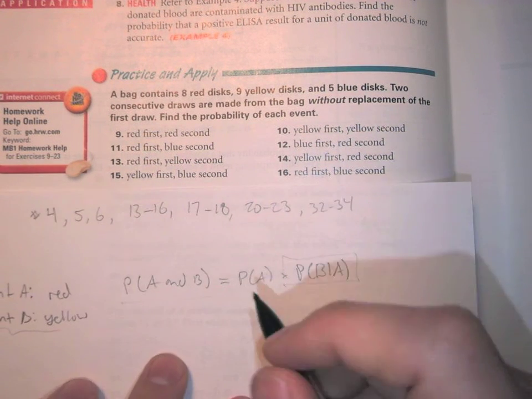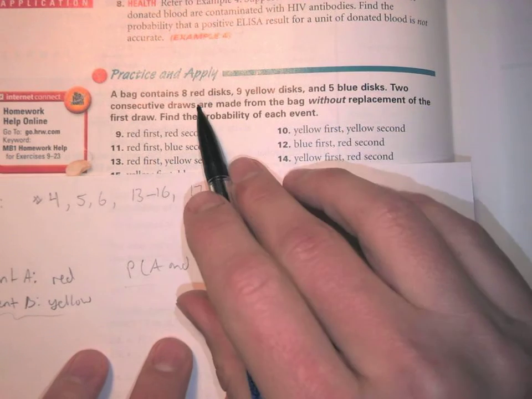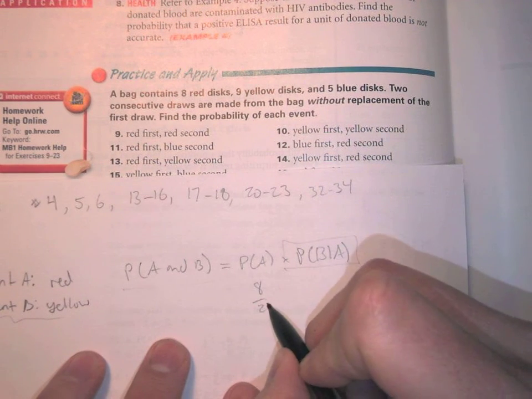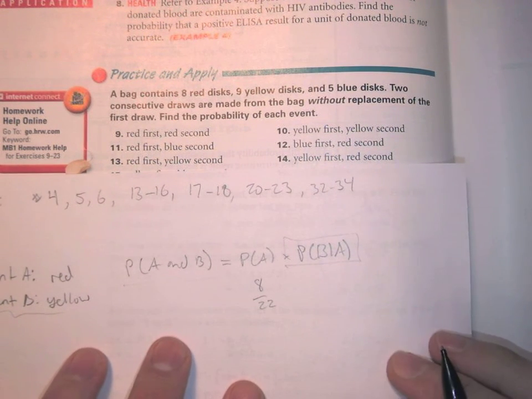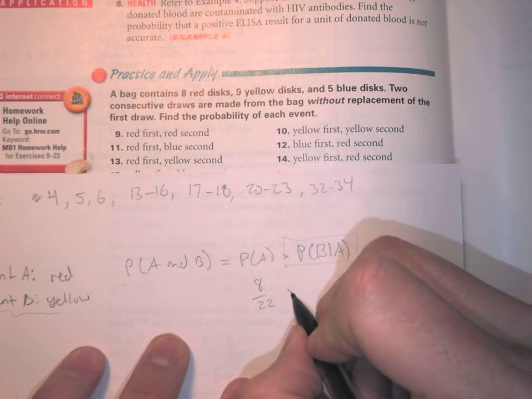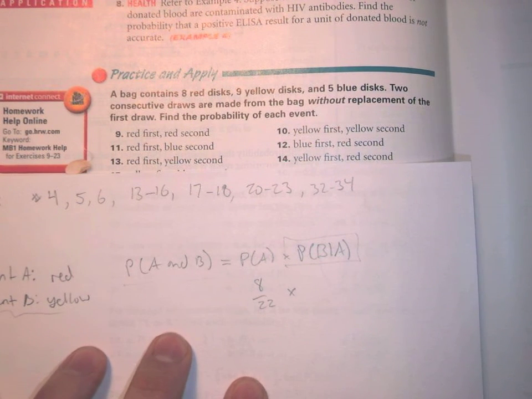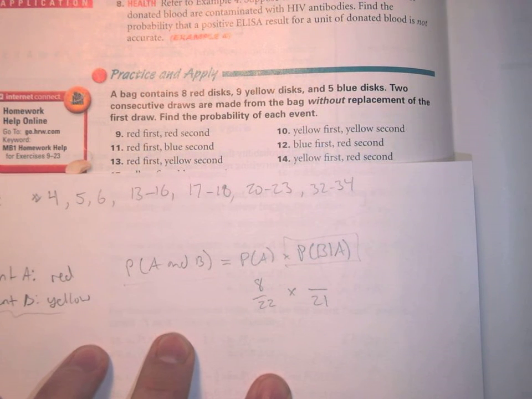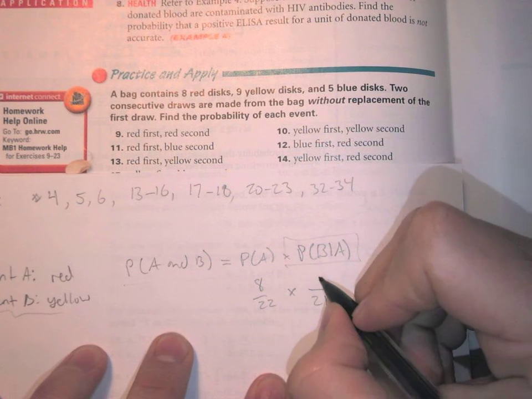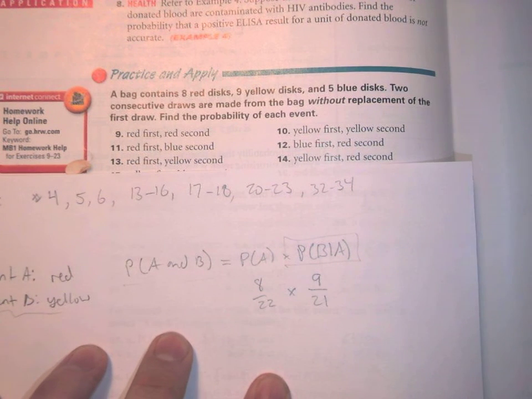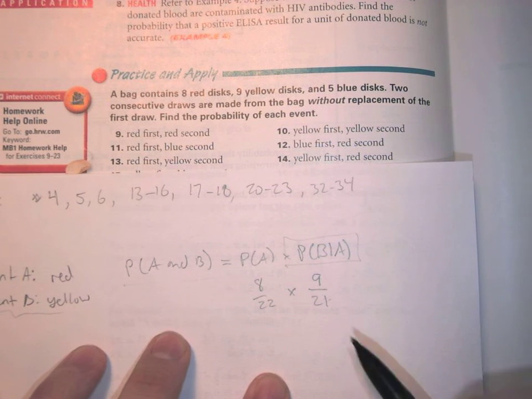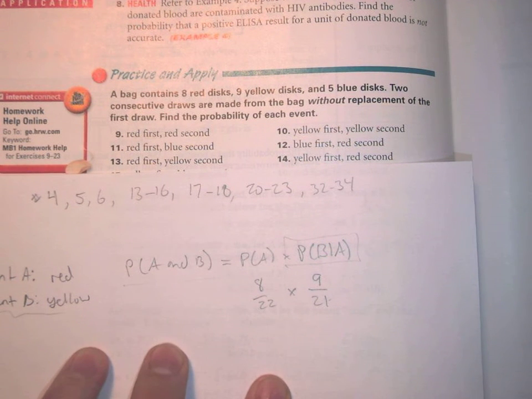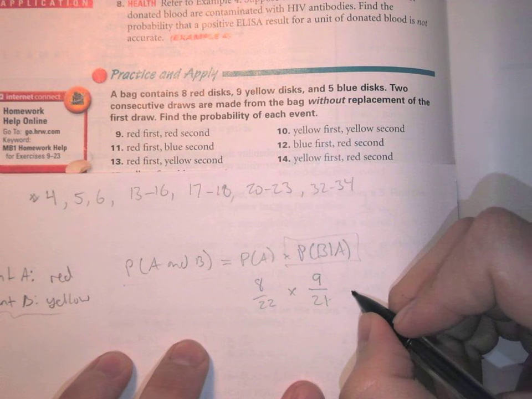Okay, so let's take a look. If I have 22 disks total and 8 of them are red, there are 8 out of 22 ways to pull a red disk. That's the probability of A. Now the probability of B assuming A: notice that if I pull a red disk, then I have one less disk to choose from. My sample space is now 21 disks. I still have all 9 yellows to choose from, I just have less total. So the sample space has changed by event A. Event A affected event B.